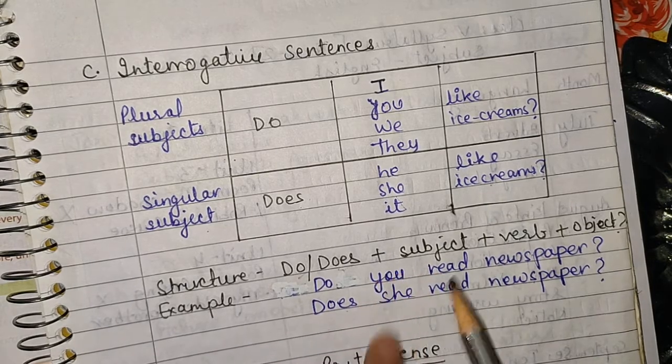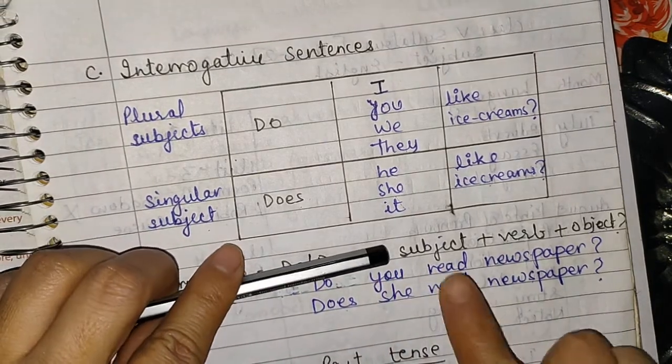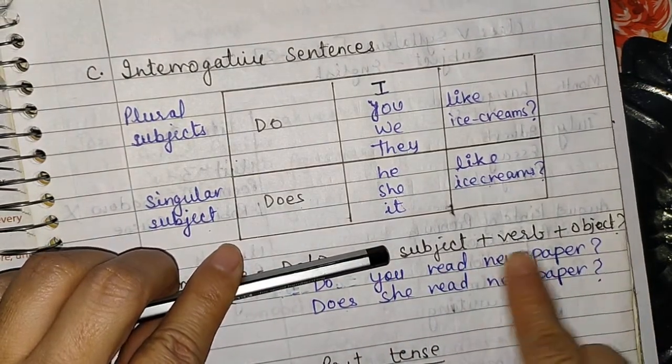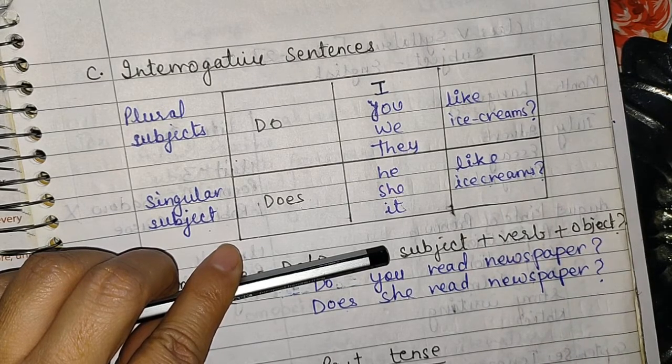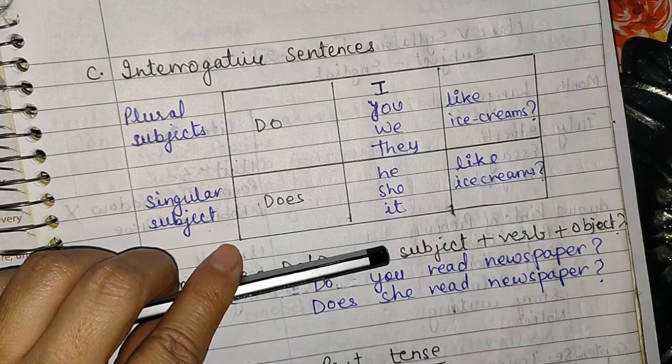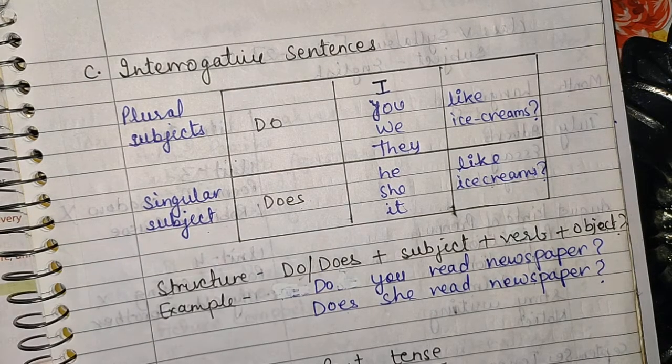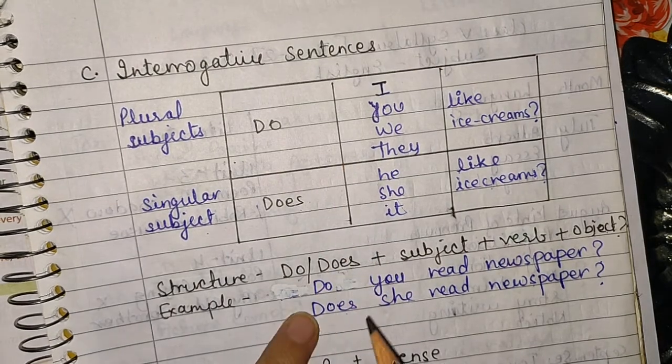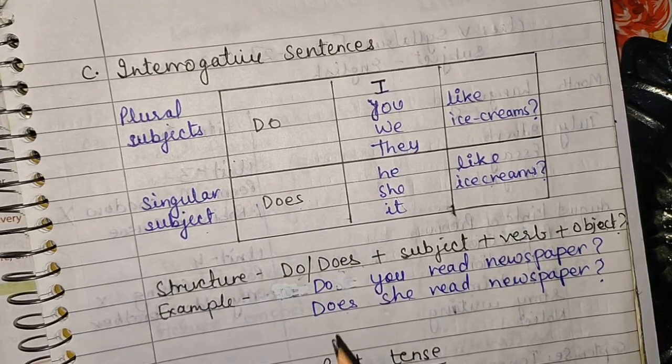Now you can see, if I hide this do and does, subject plus verb plus object is the same sequence of words which was in the simple present tense positive sentence, but here in the interrogative sentence do and does is also added.